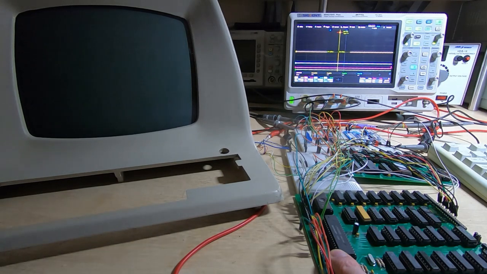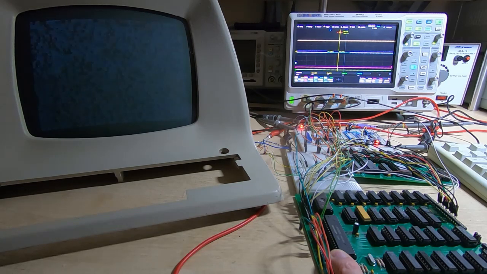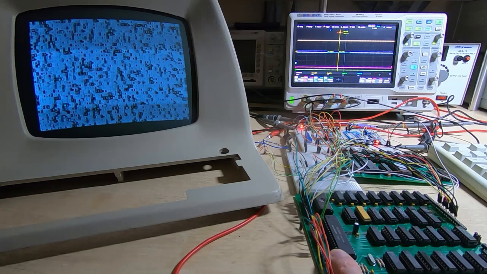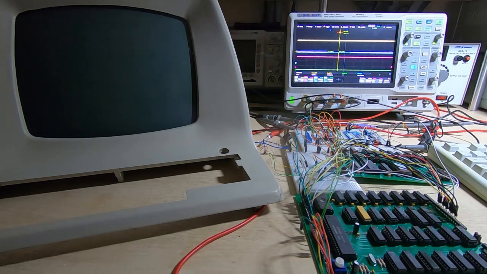So I'll hold down the reset, we'll power this up, and within a few seconds we should see a screen full of garbage. And we do, so that's a good sign. It means we haven't done too much damage to the machine. I'll release the reset key and it should fairly quickly clear that display, which it does.